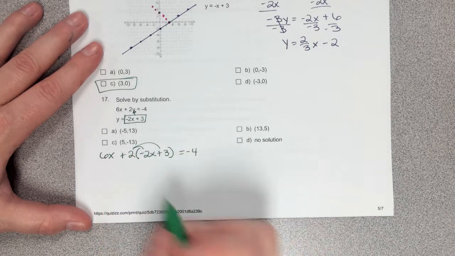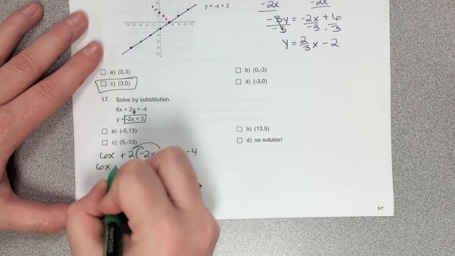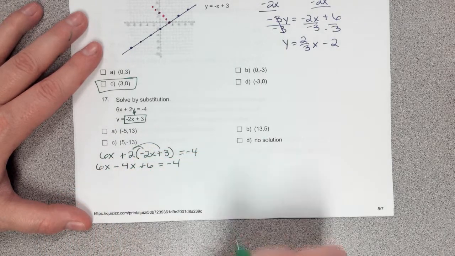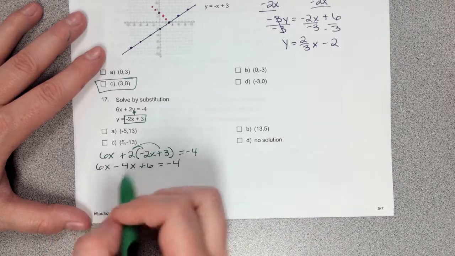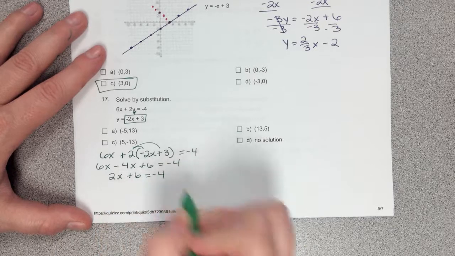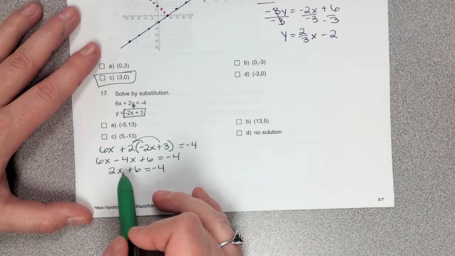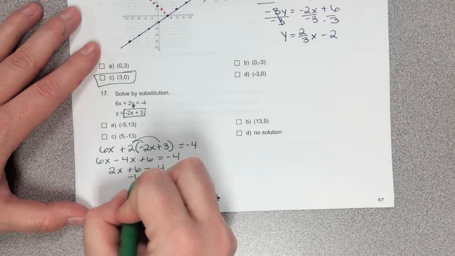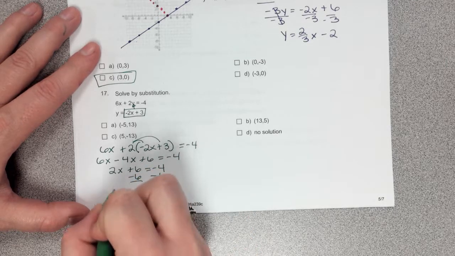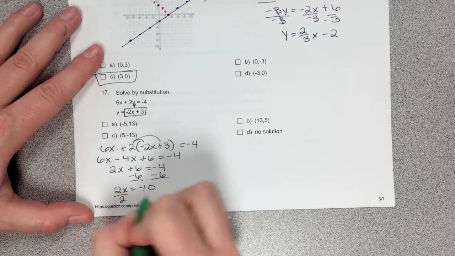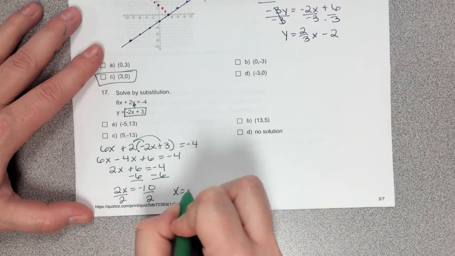First step is to distribute. 6x minus 4x plus 6 is equal to negative 4. Combine your like terms. 2x plus 6 is equal to negative 4. Because my variables are on the left, I need to move my numbers to the right. And to move it, I need to subtract 6 from both sides. 2x is equal to negative 10. Your final step, divide by 2. X is equal to negative 5.